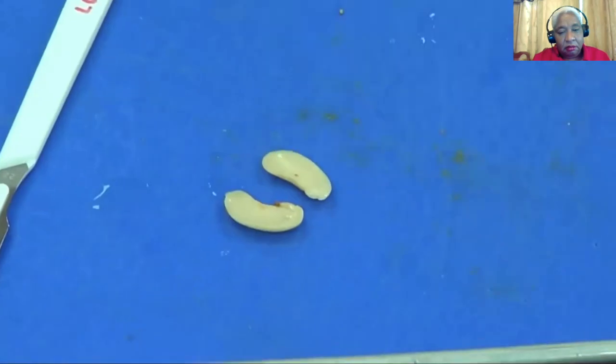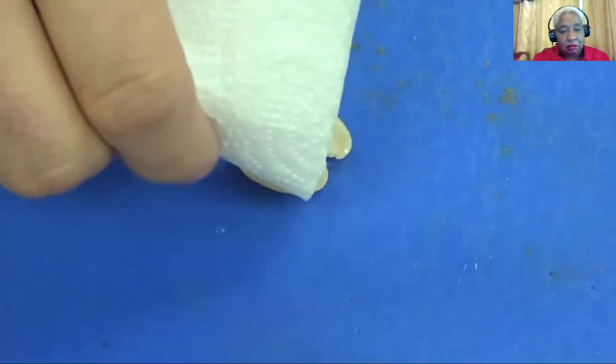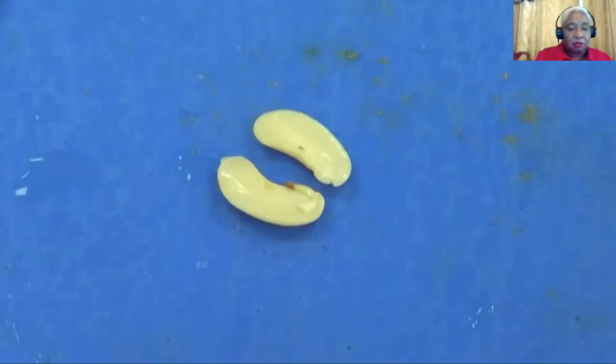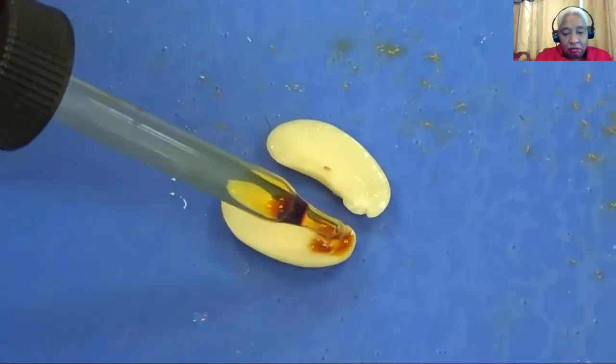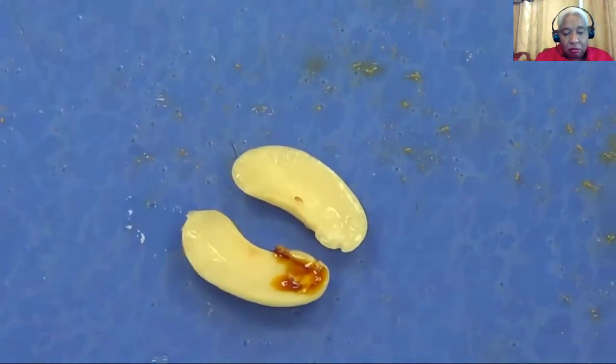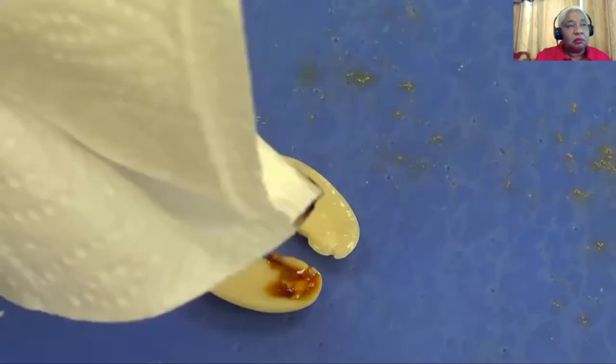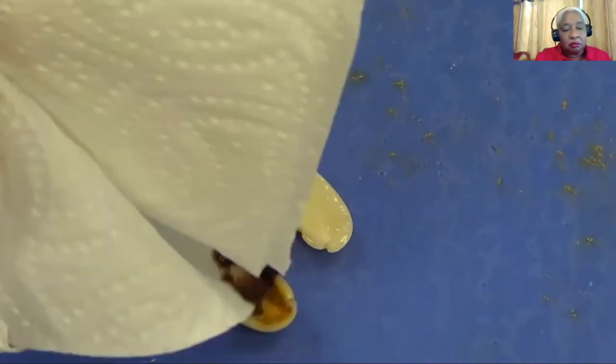Let me move some of these other parts out of the way. I'm going to dab this just a little bit. I'm going to put a little bit of iodine on here to bring out the color, just a very small amount. And I'm going to soak it up just a little bit there.